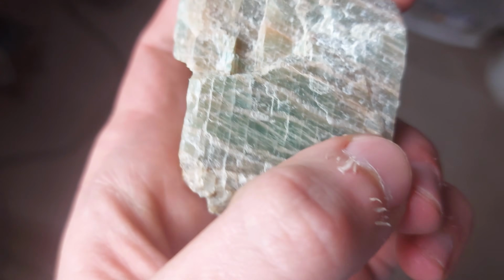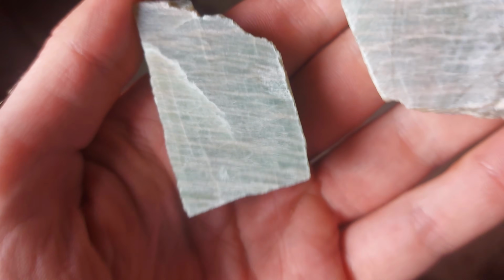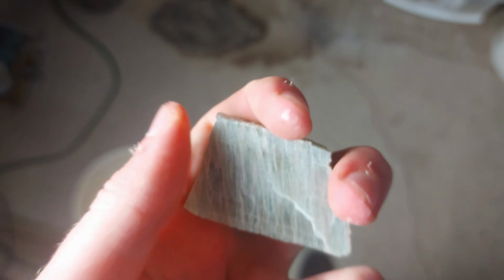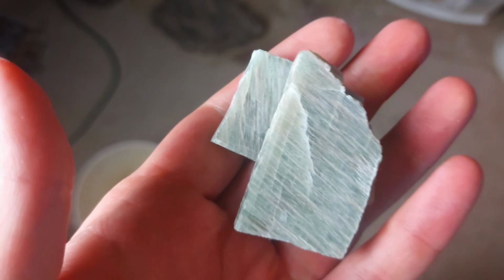And then this chunk just has some really nice color. It came from that vein that had the bluer, darker blue coloring. Same with this stuff, but this came from a chunk that I already started processing into little slabs so that they could be cut up and turned into cabs.